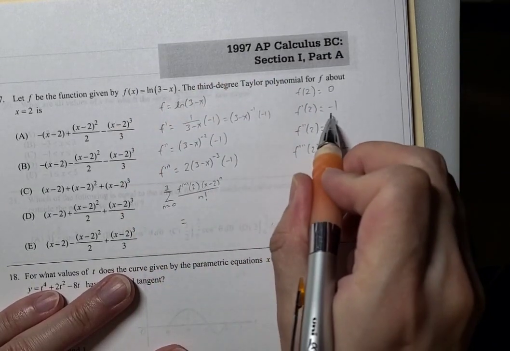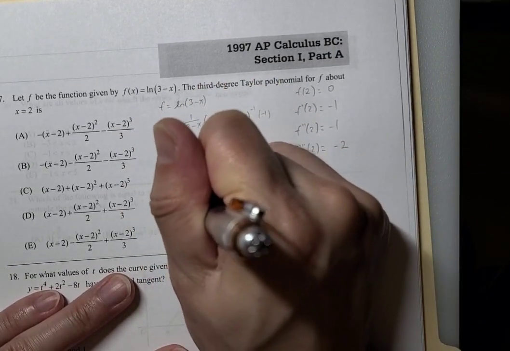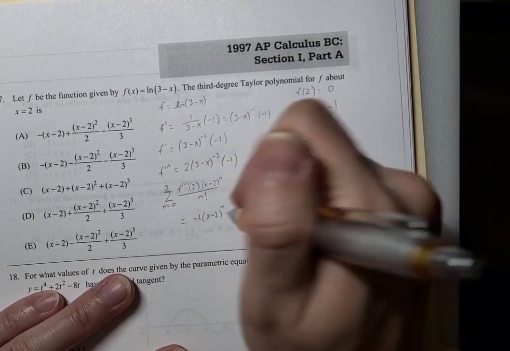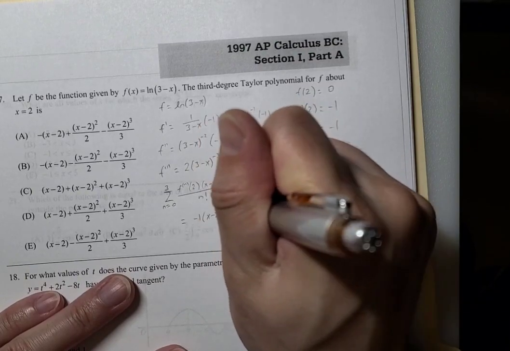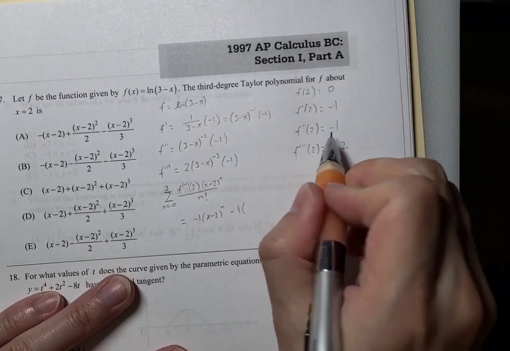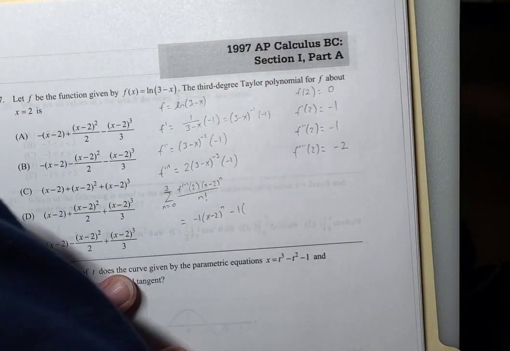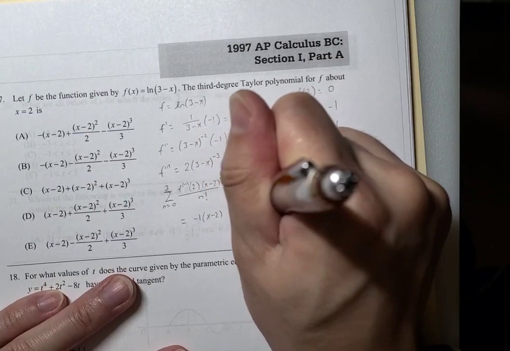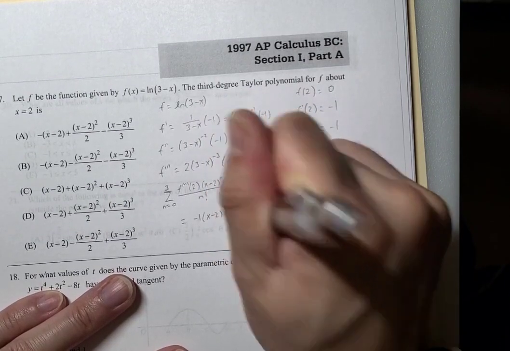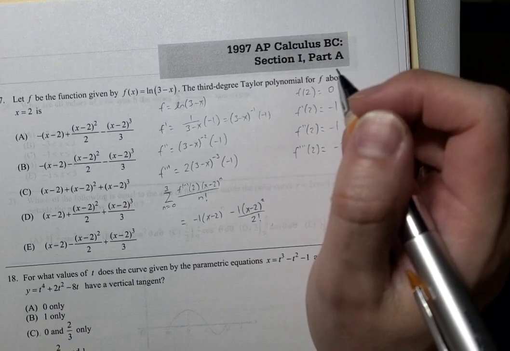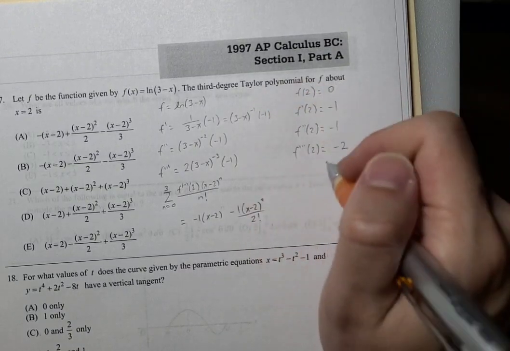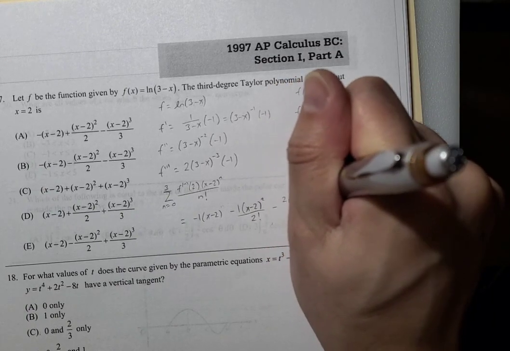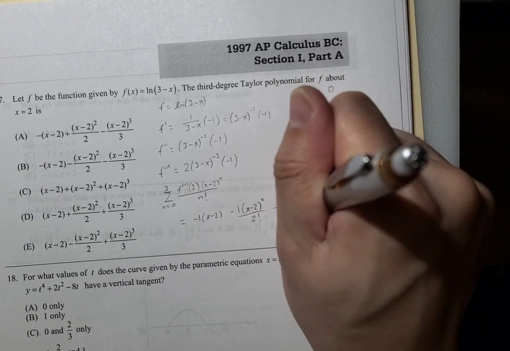So the second term would be minus 1 times x minus 2 to the n over 1 factorial, which is just 1. The next term would be minus 1 times, because this is minus 1 again, what did I write n there? This should be to the first power, okay? x minus 2 squared over 2 factorial, okay? And now the third term would be minus 2 times x minus 2 cubed over 3 factorial.